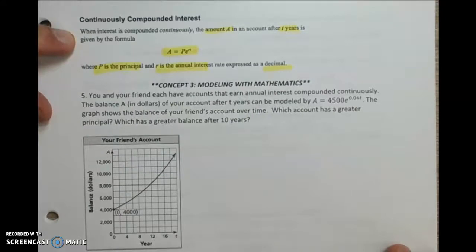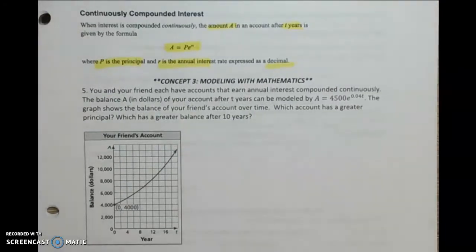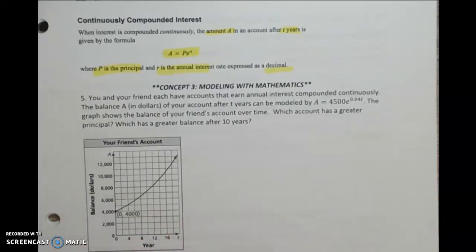Okay, so concept 3, modeling with mathematics. You and your friend have an account that earns annual interest compounded continuously. The balance A in dollars of your account after t years can be modeled by A equals 4,500 e to the 0.04 times t. The graph shows the balance of your friend's account over here. Which account has a greater principal? Which has a greater balance after 10 years?